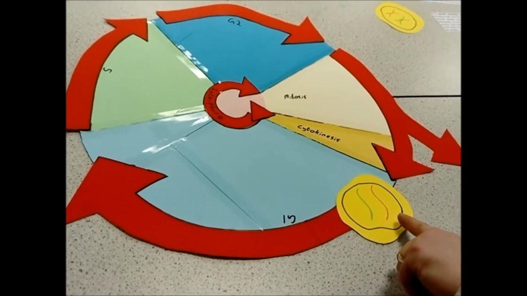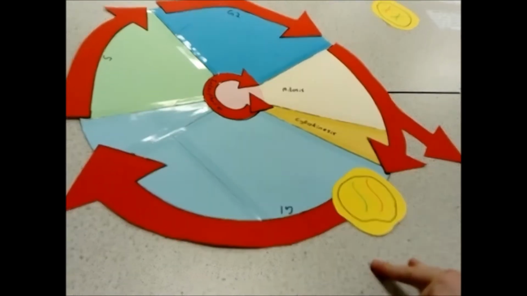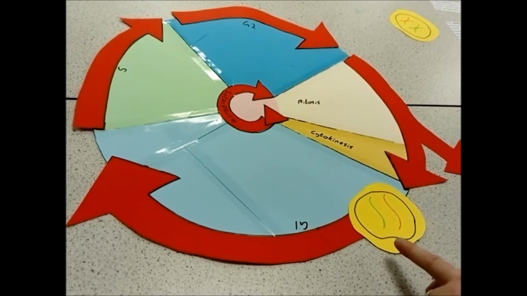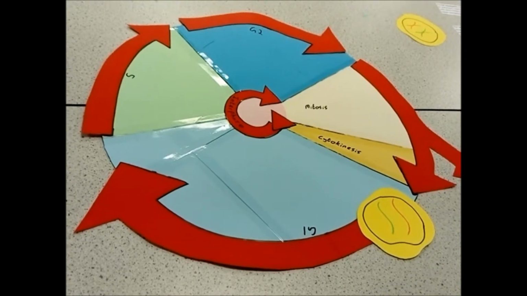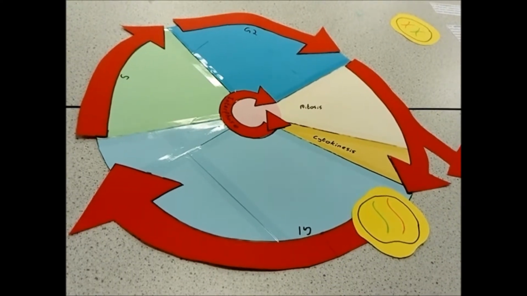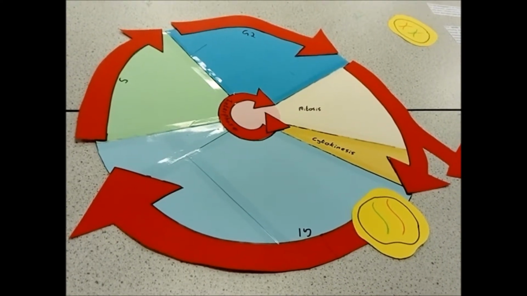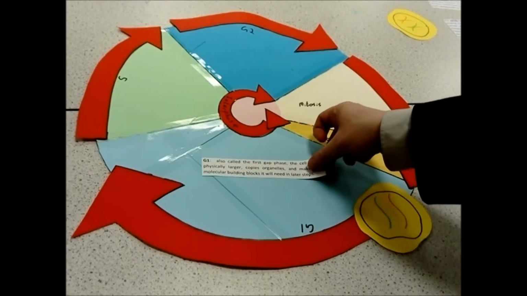So we start off your cell cycle. You've got your cell, 46 chromosomes, which is 23 pairs of chromosomes. It enters the G1 phase. G1 phase, technically it's called the gap phase, but you can think of it as your growth 1 phase.